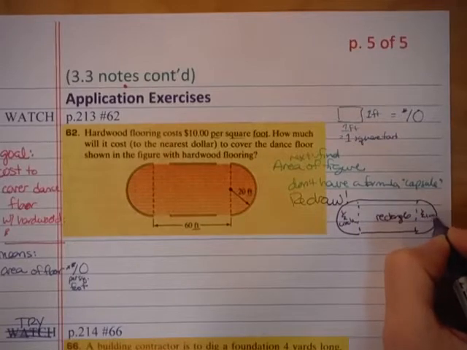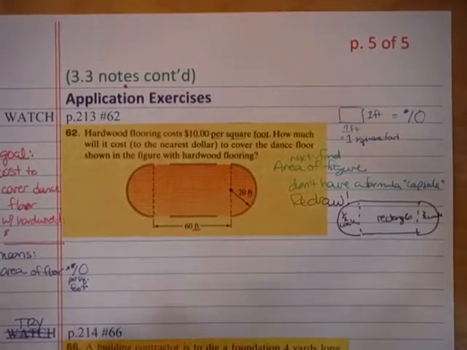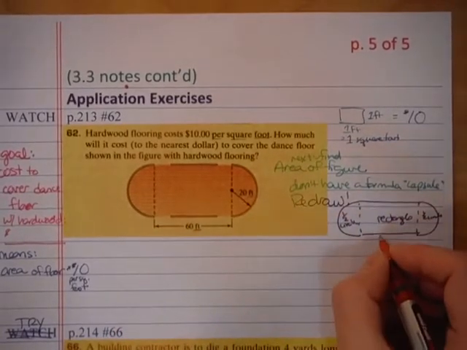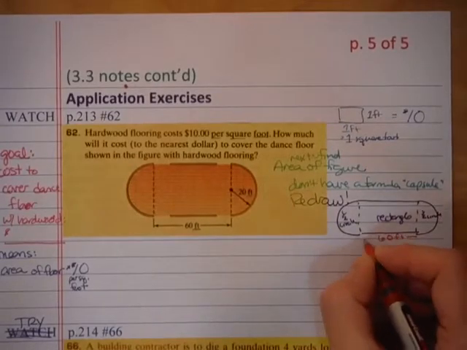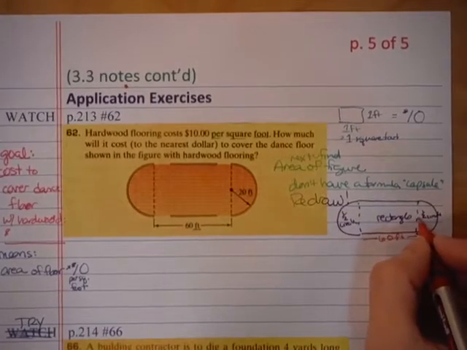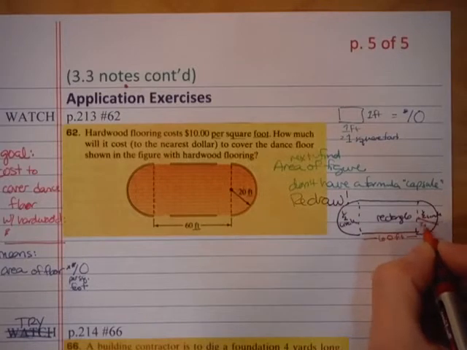Half circle and half circle. And the information they give me is I've got 60 feet going across here. I've got a radius from the center out to the side of 20.